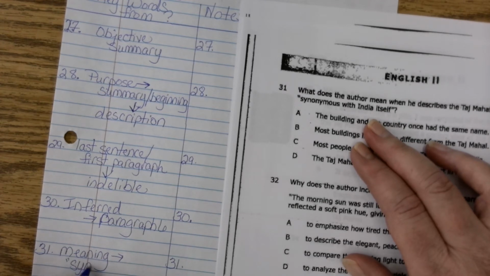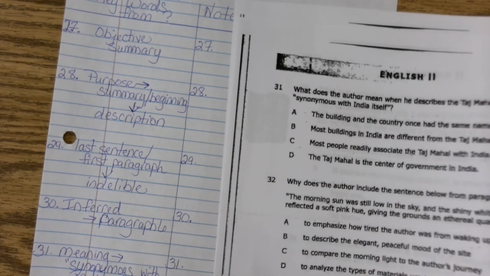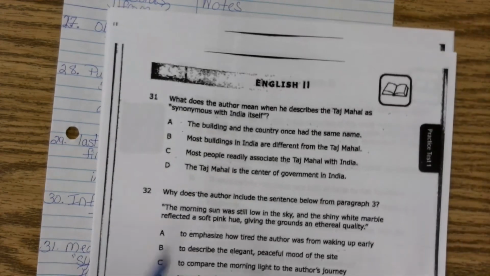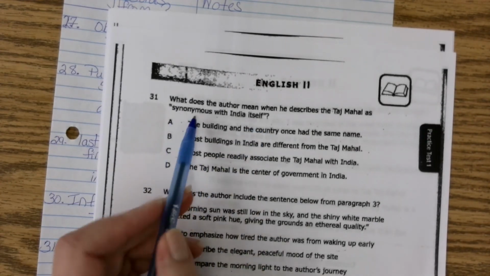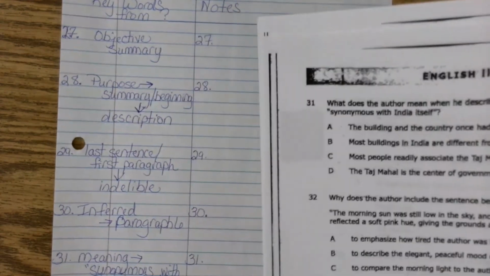I know I need to look for that. Okay, so as I'm reading, I'm going to make sure I look for that direct quote. Remember, if it's in quotation marks, that means it's like that in the text exactly.